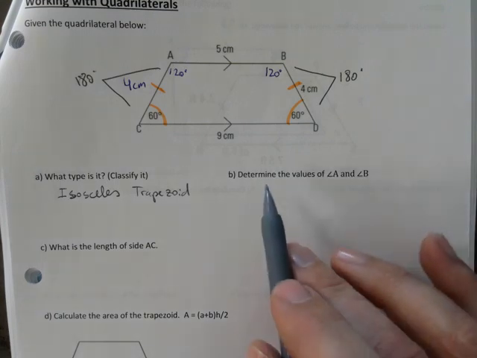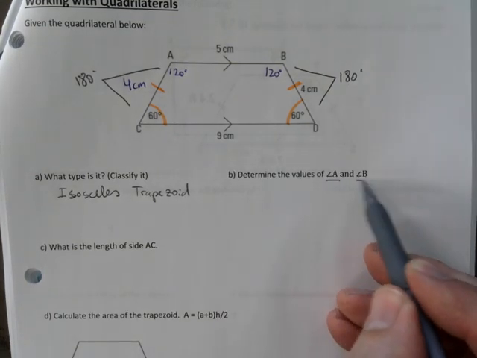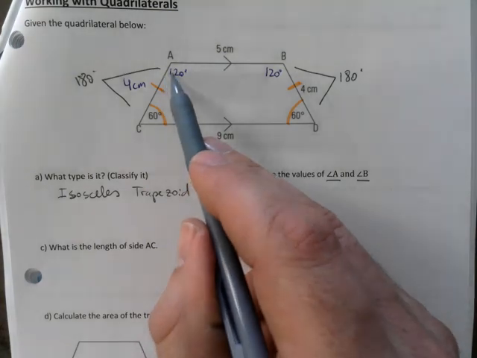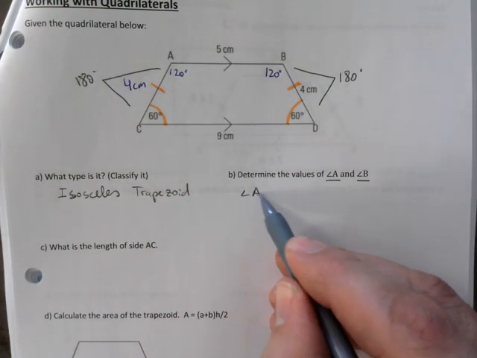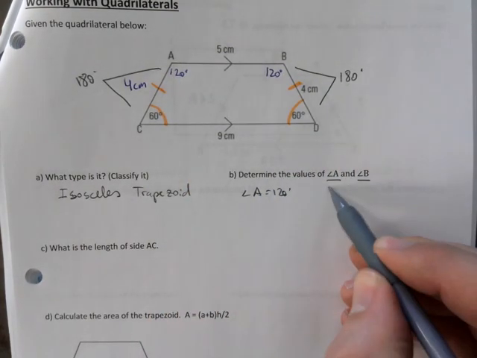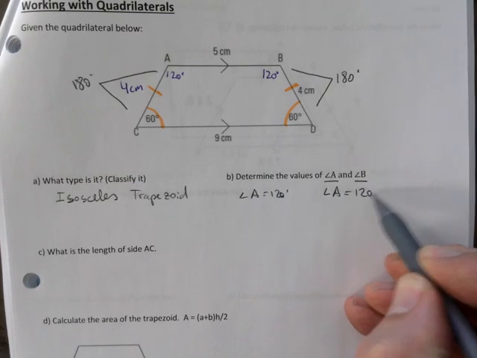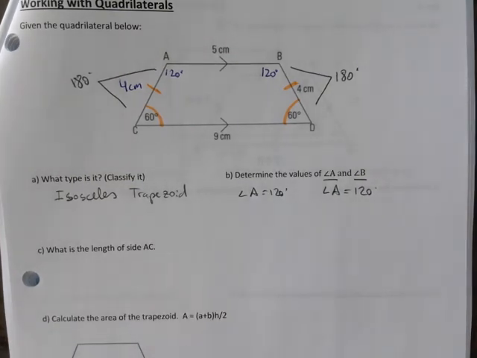Okay, determine the values of angle A and angle B. Angle A and angle B, oh, they're both 120, no problem. And I don't ask you to justify it or anything, you just have to state it, right? And you will notice that they all add up to 360.